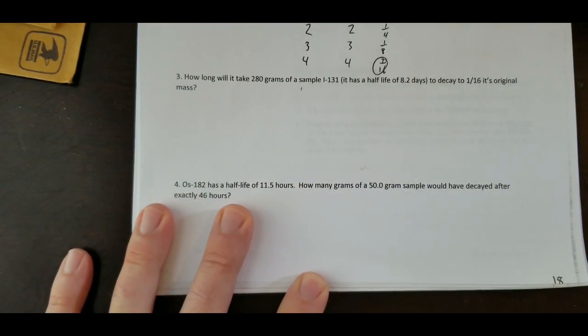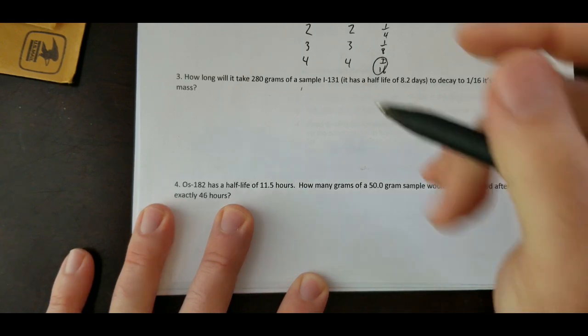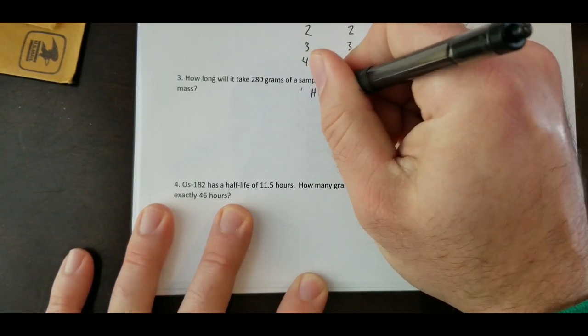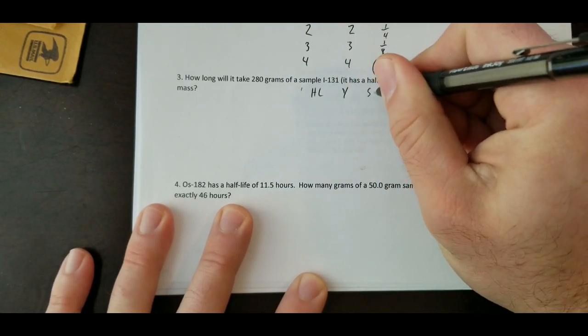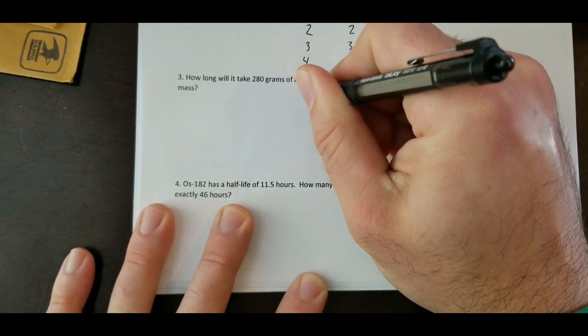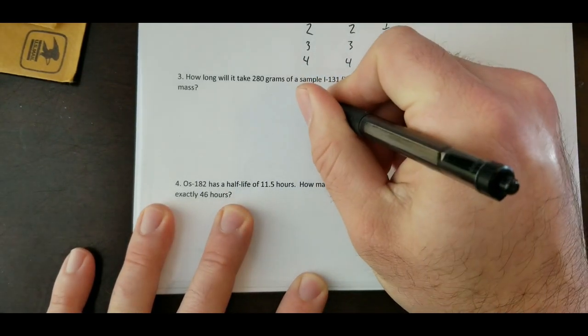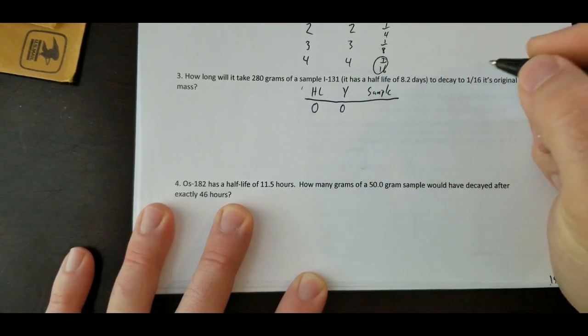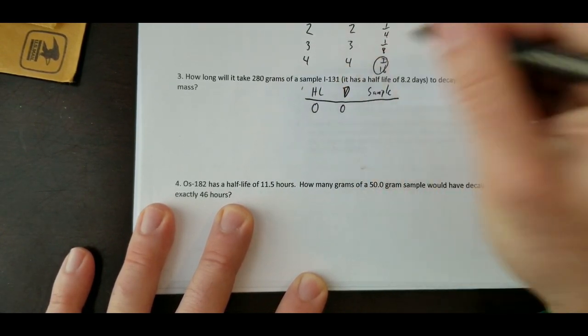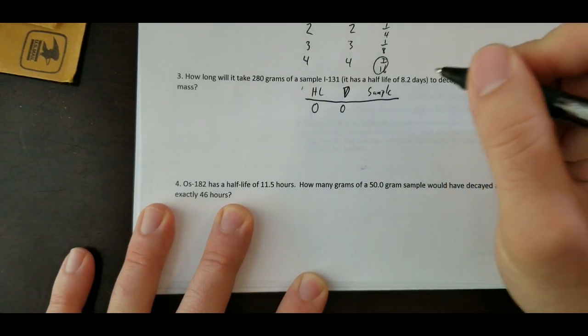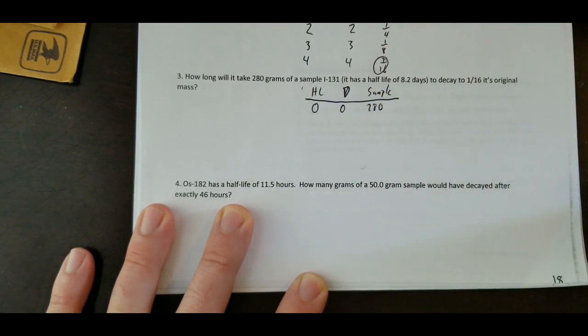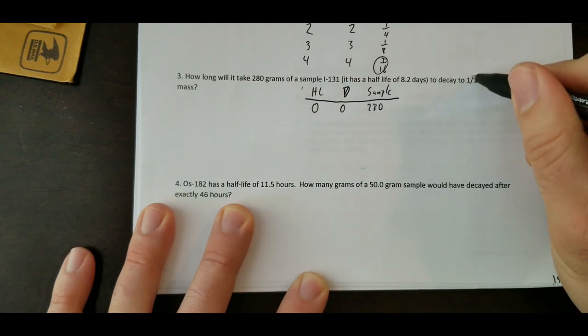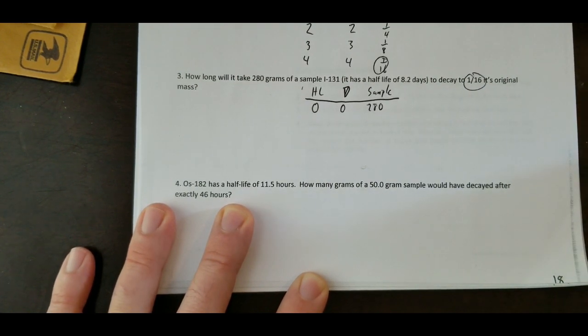How long will it take 280 grams of a sample of iodine 131 to decay to 1/16 its original mass? So let's do half-life, year, and sample. Let's go ahead and start with 0 this time, just so we can write out our information. 0, 0, and this should be days, excuse me. And our sample is 280. We don't really need that because it just asks when do we get to 1/16.